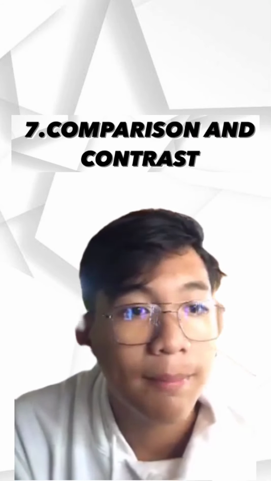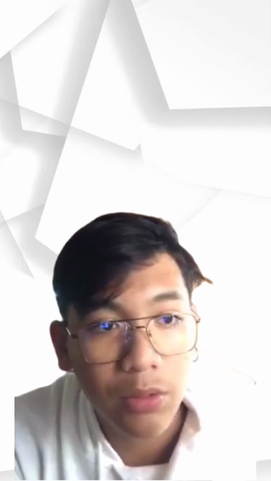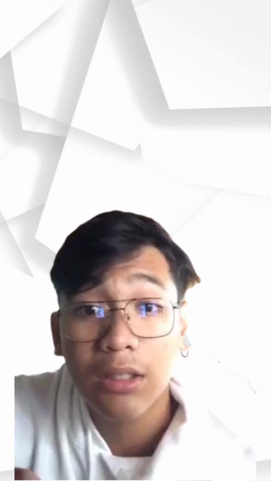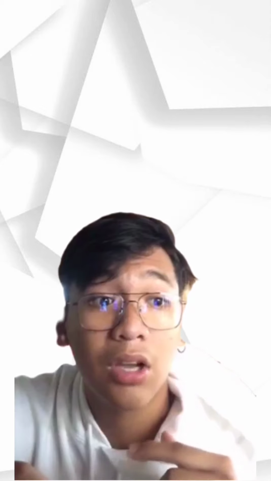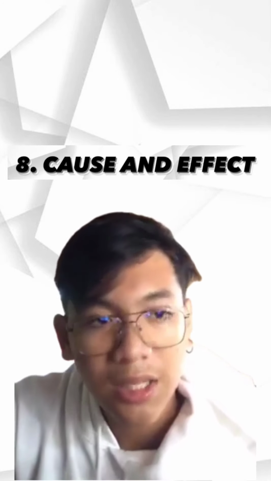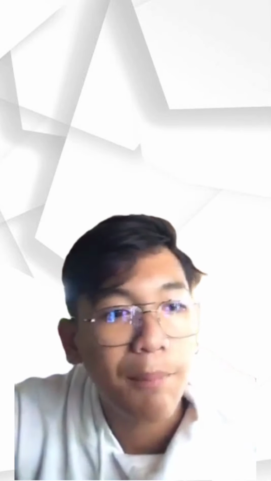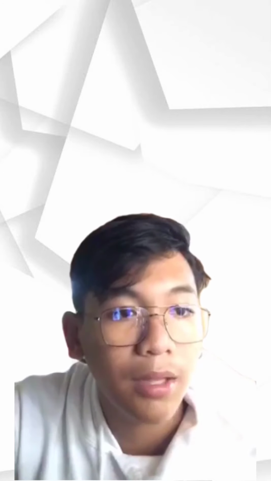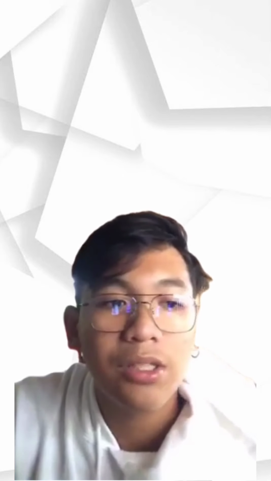Next is comparison. Comparison focuses on similarities between things, and contrast focuses on their differences. It's comparison and contrast. Then the last one is cause and effect. Cause and effect writing is particularly powerful when the author can provide a cause-effect relationship that the reader wasn't expecting, and as a result, see the situation in a new light.